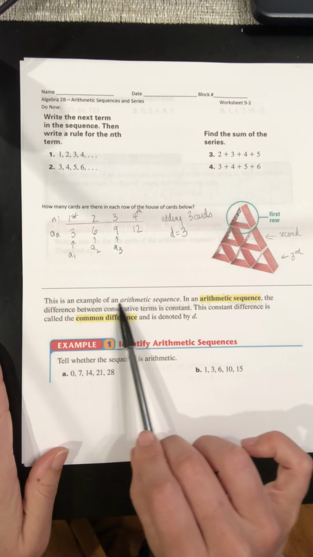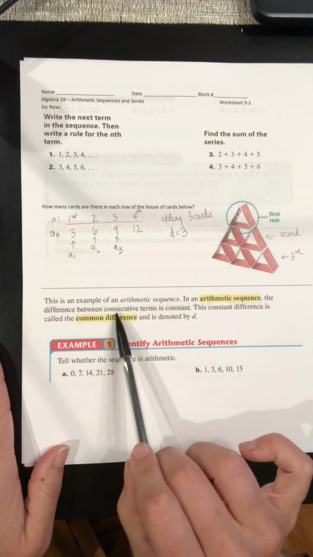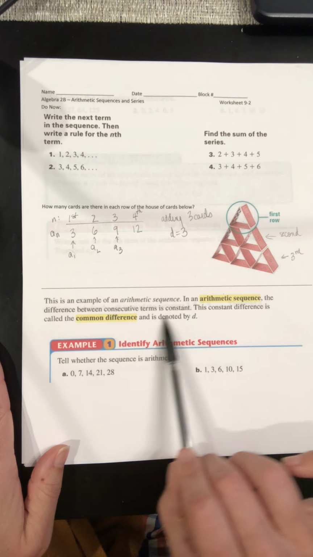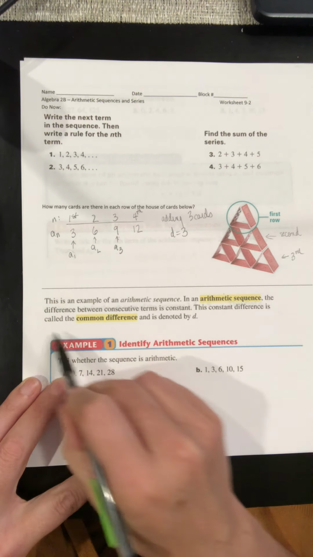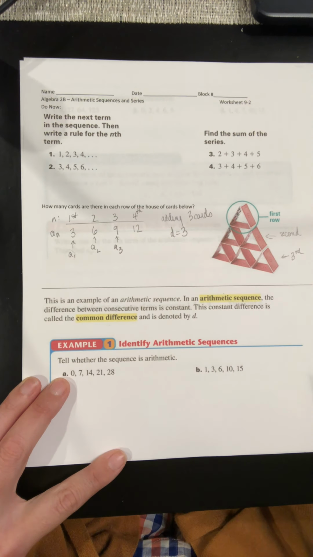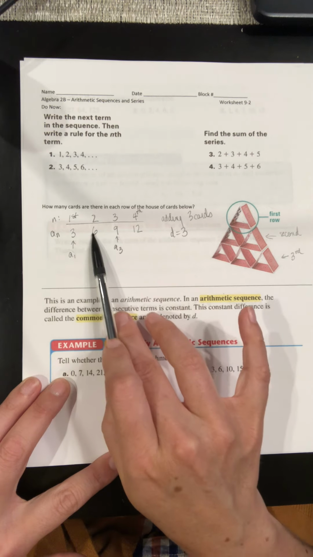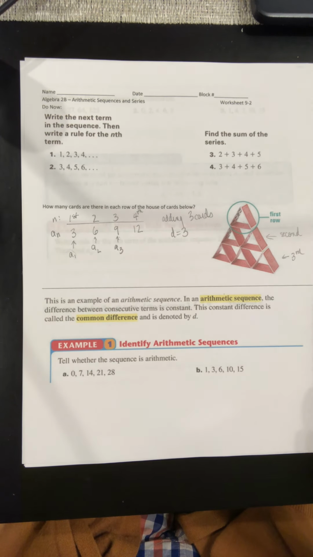So here it says, this is an example of an arithmetic sequence. In an arithmetic sequence, the difference between the consecutive terms is constant, right? And the constant difference is denoted using a D. So you see how I said D equals 3? Usually we would look at this and go, we're adding 3. So now we're just going to call that the common difference, all right?